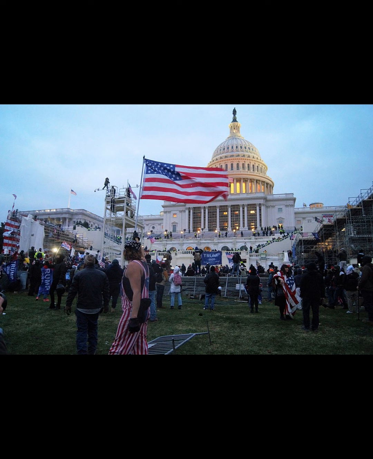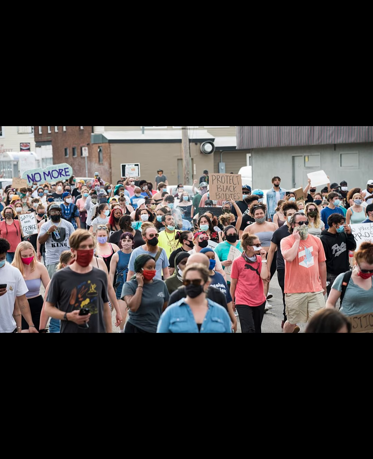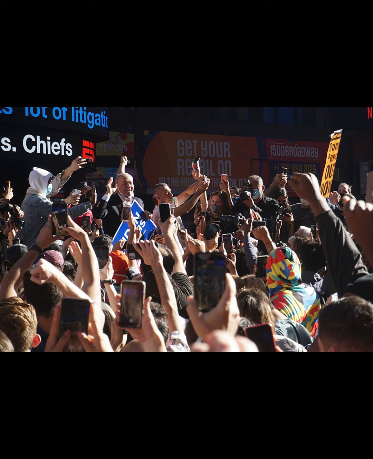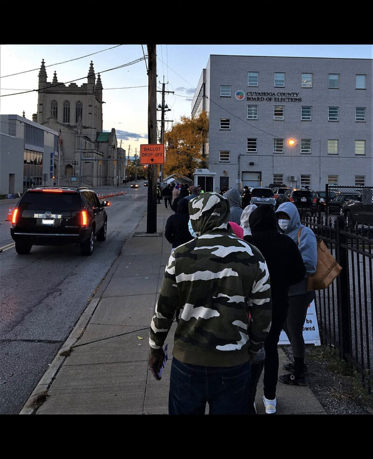3. Social unrest and racial tensions. Widespread protests following the killing of George Floyd in May 2020 highlighted racial inequalities in the U.S., and Trump's response to the protests deepened divisions. His law and order rhetoric and deployment of federal forces to suppress protests alienated many voters, especially in suburban areas, who viewed his actions as authoritarian.